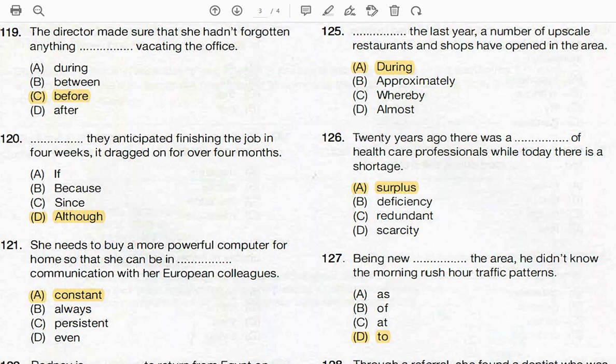20 years ago there was a surplus of healthcare professionals, while today there is a shortage. So surplus contrasts with shortage, and while indicates that a contrast is being made in the sentence.